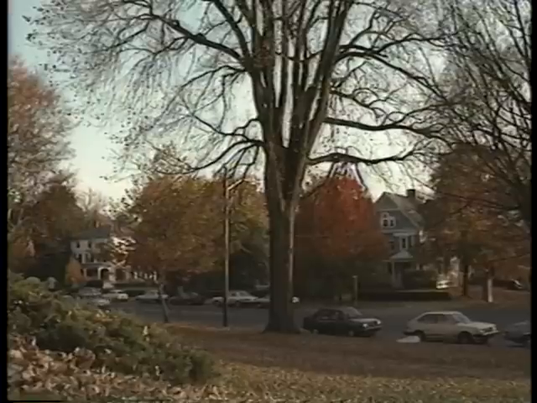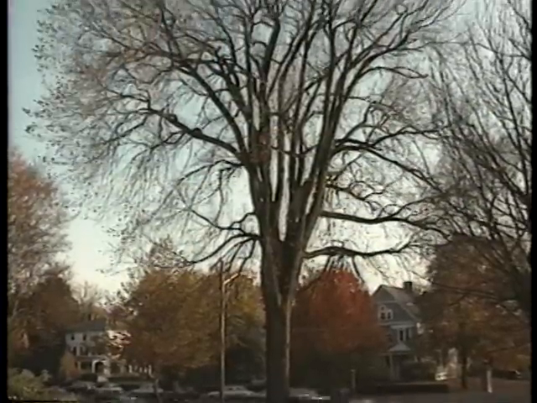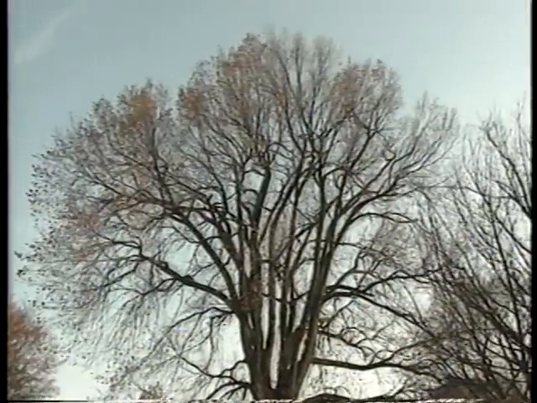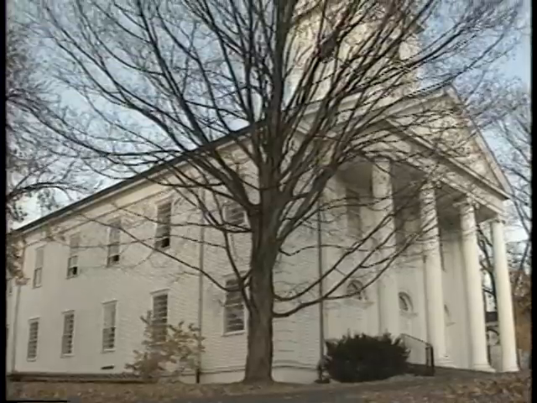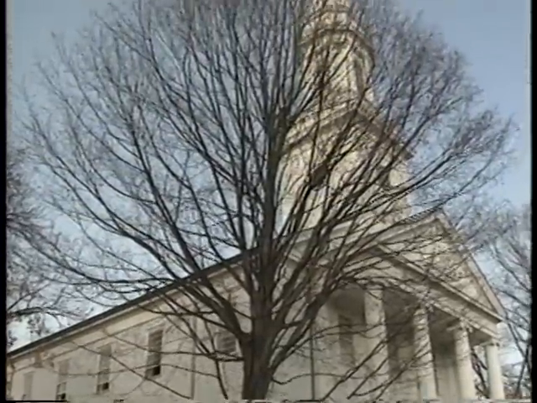In some cases, we can identify a plant by its silhouette or outline. An elm, in this case an American elm, has a very different silhouette than a maple. This one is a sugar maple.